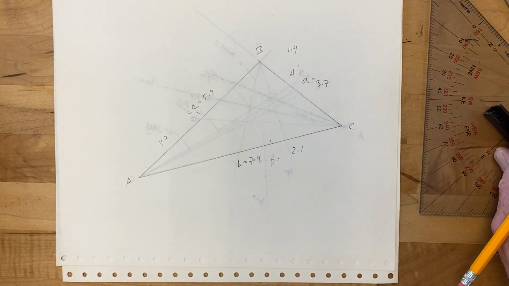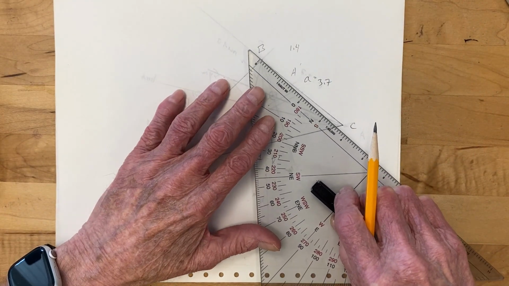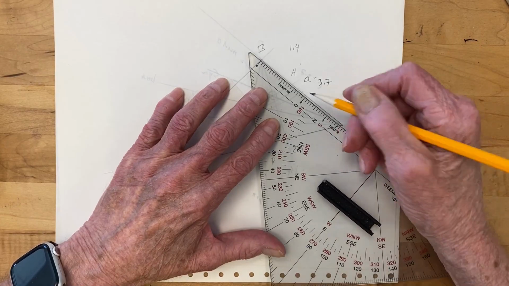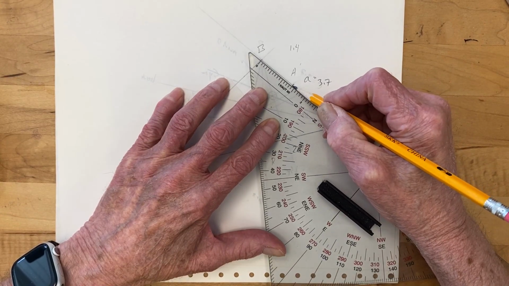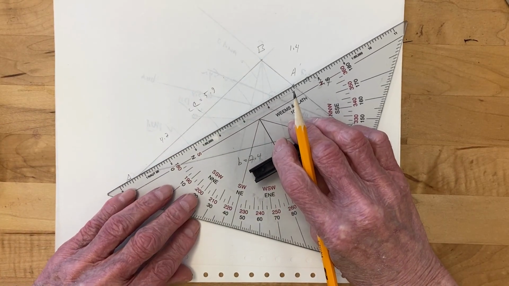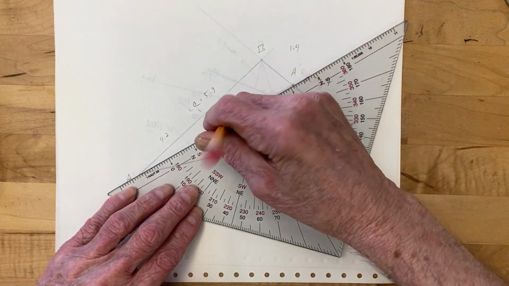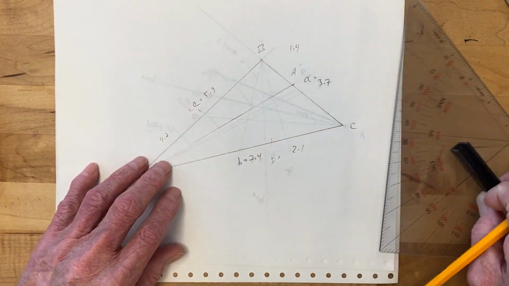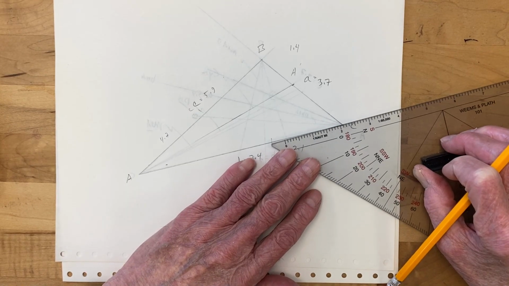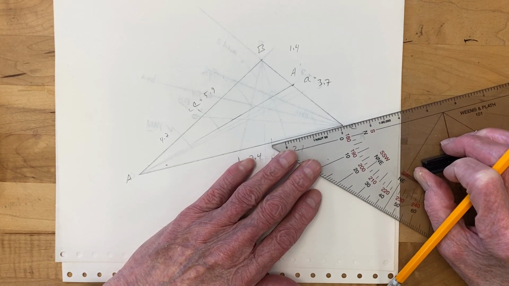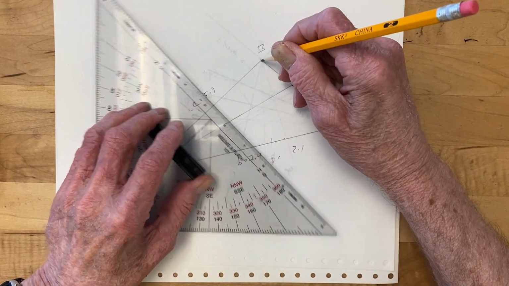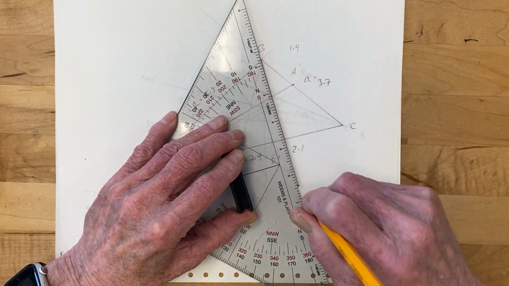Okay, then you just plot those out. So if I go here, 1.4 is here. And then I'm going to draw that line from here to there, like that. That's that one. And then this one is 2.1, about here. And then I'm going to draw that line, like that.